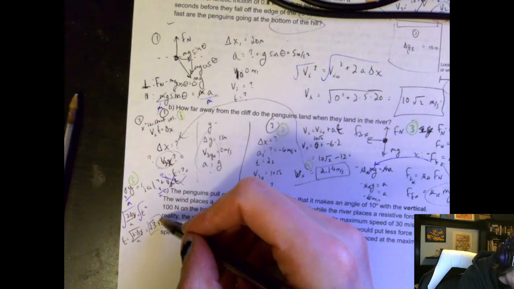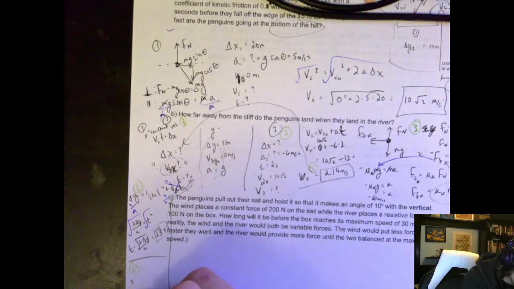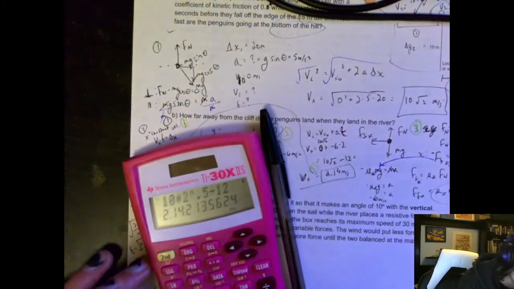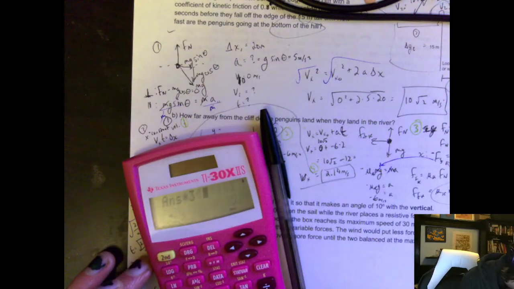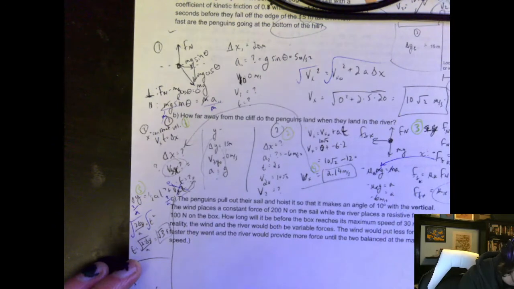Now what we can do, we're almost done, is take this, bring it up here. When we do that, for our x direction, this is sort of our step 6. For our x direction, we know that our displacement is going to be our velocity times our time. Our velocity was 2.14. Our time was root 3 seconds. So when we multiply those two out, we get 3.7. So they go 3.7 meters away from the base of the cliff.